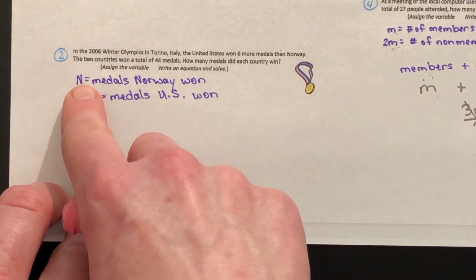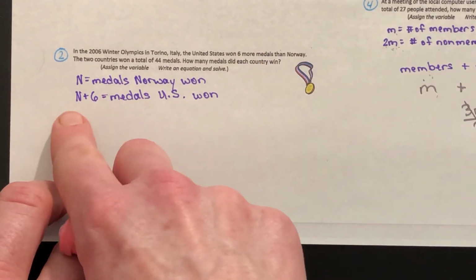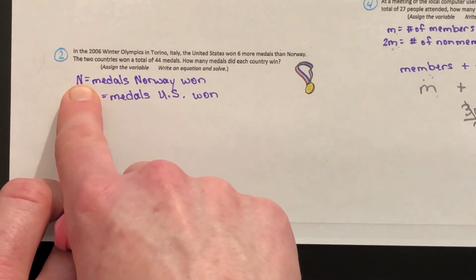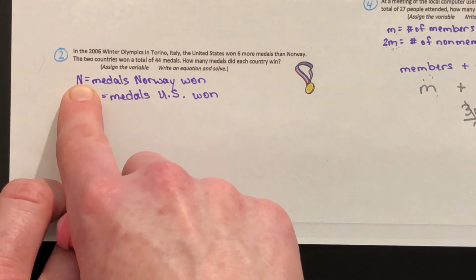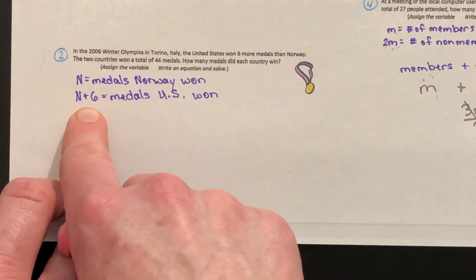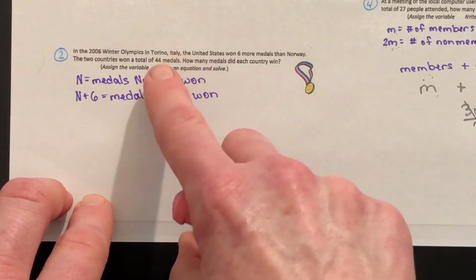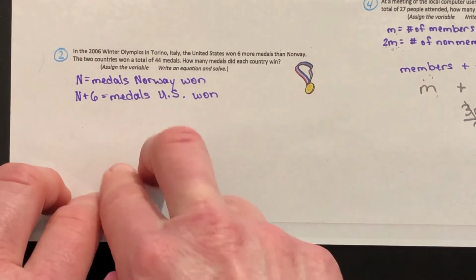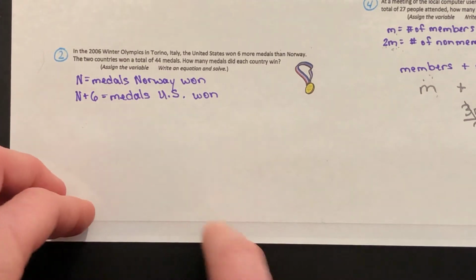So whatever Norway won, the US won that plus 6 more. So you'll take the number that Norway won, add the number that the US won, and you get 44. There's your equation. Combine like terms, solve.